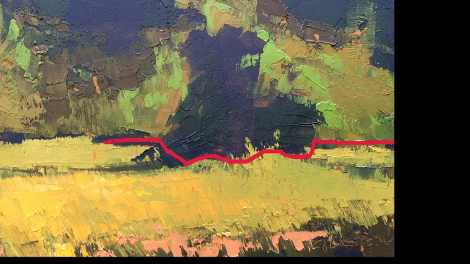So let's just first show what area we're talking about. It's this whole bottom section. So the overall color mass is this yellow-green right here. Then we have several variations to create a sense of changing planes.